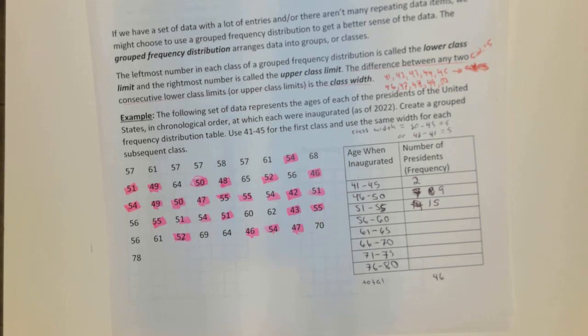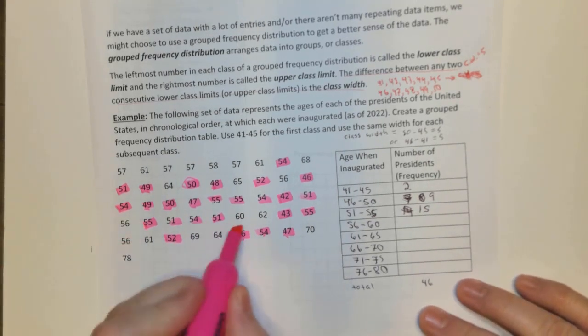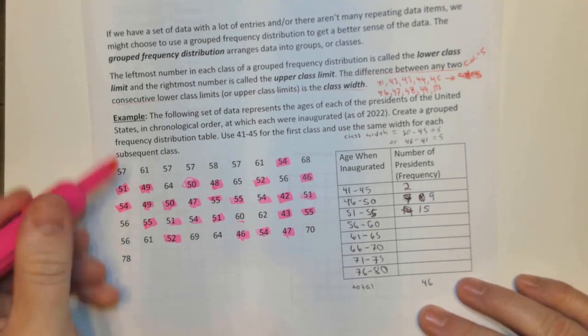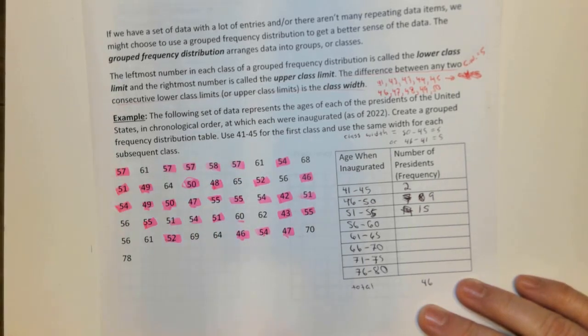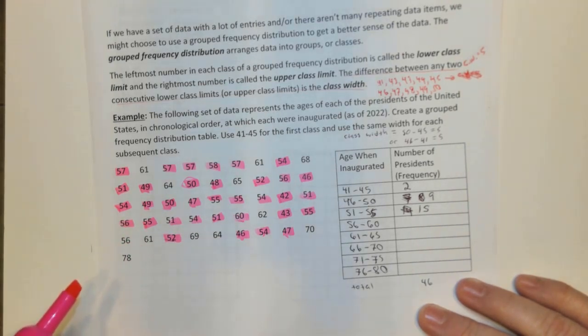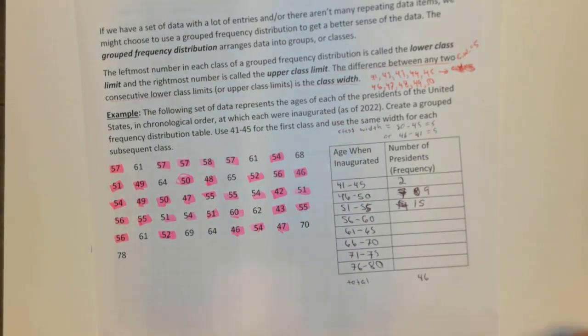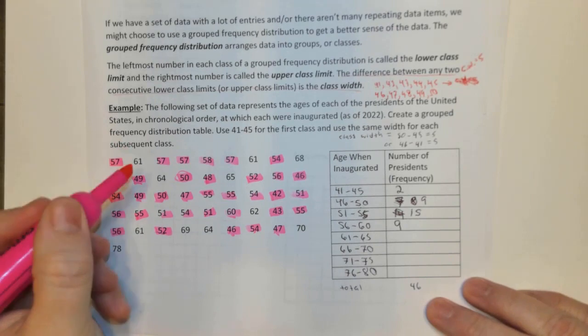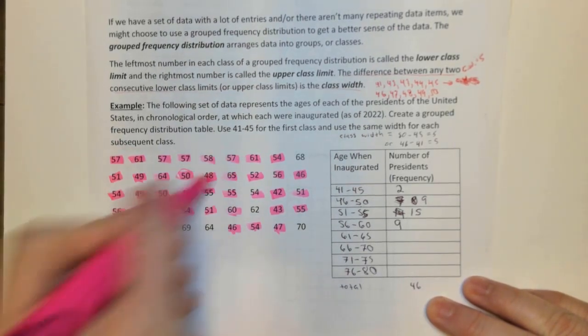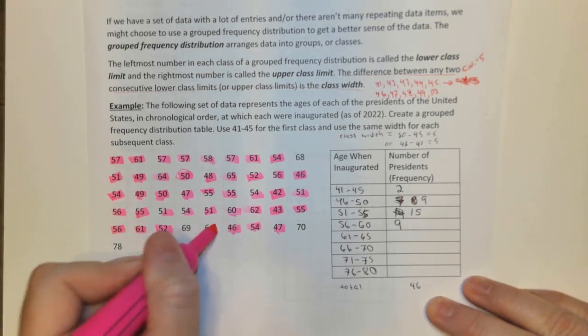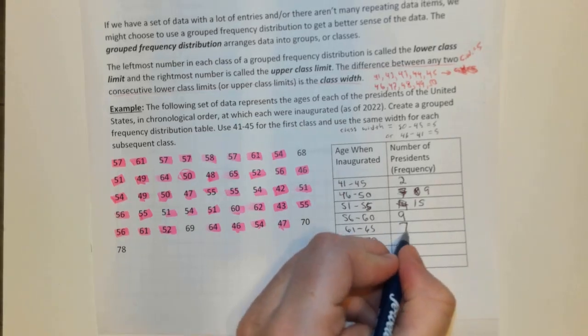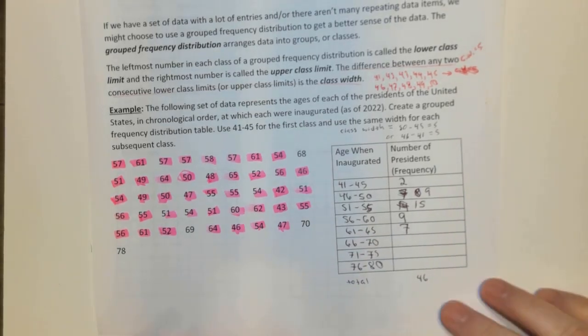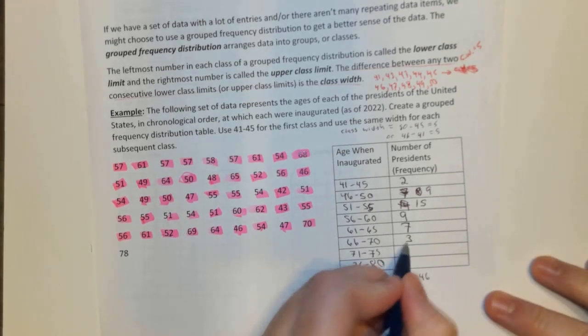So the next one's going to be 56 to 60. So I'll remind myself to include this 60. Any other 60s? No. Okay. So 1, 2, 3, 4, 5, 6, 7, 8, 9. All right, I think that's it. All right, 61 to 65. 1, 2, 3, 4, 5, 6, 7. All right. 66 to 70. 1, 2, 3. All right. And then we've got one number left.